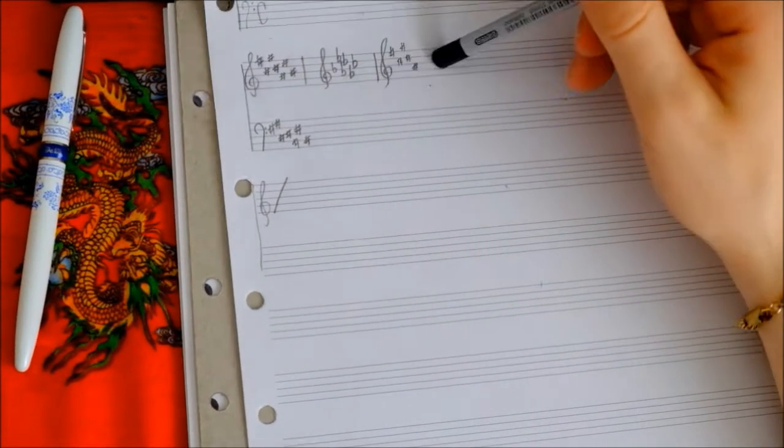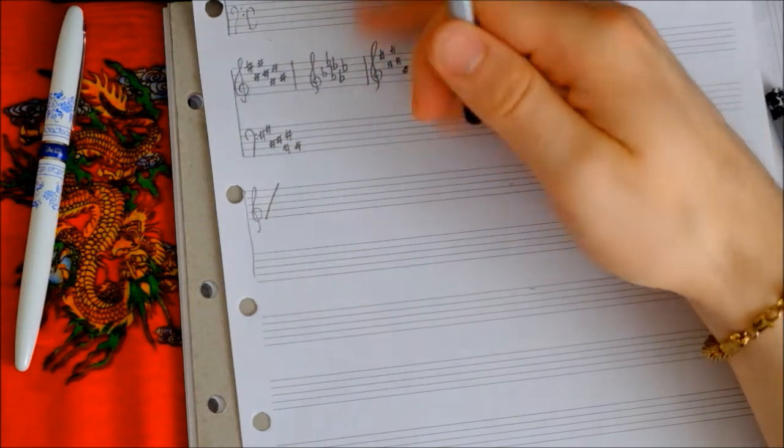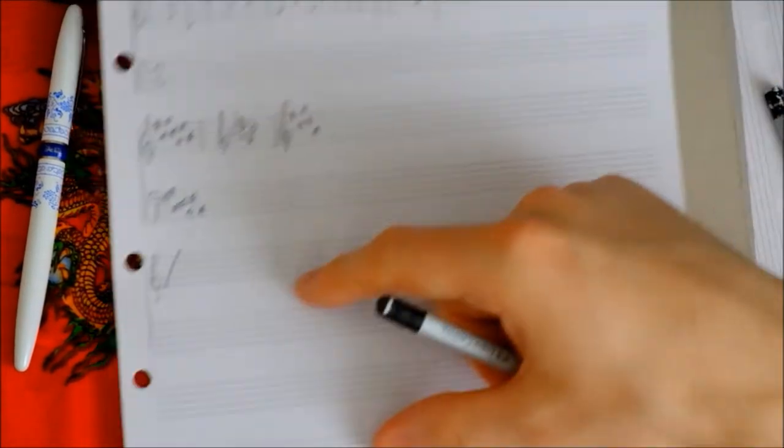It saves me from having to write this repeatedly, because it's just in a notebook, it's just a draft, doesn't matter.